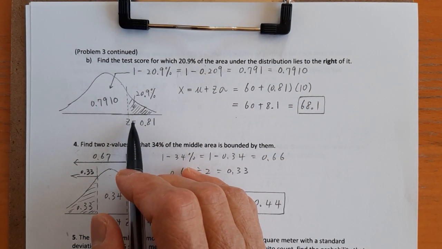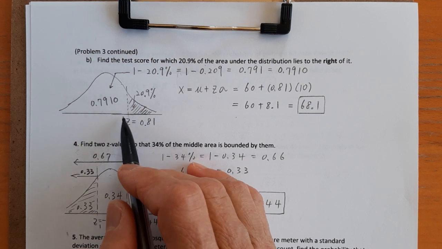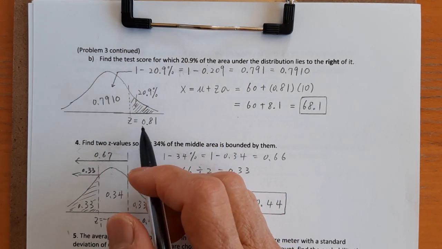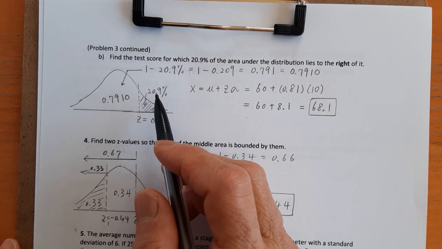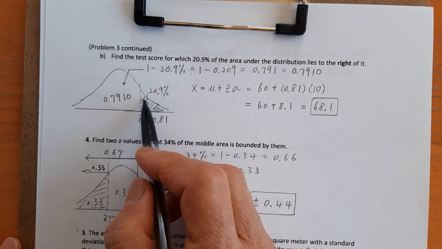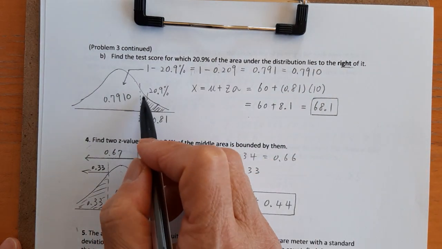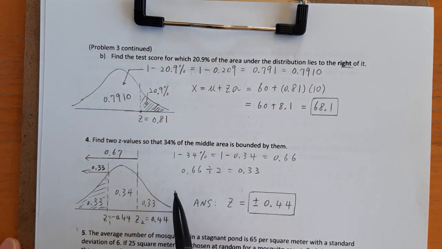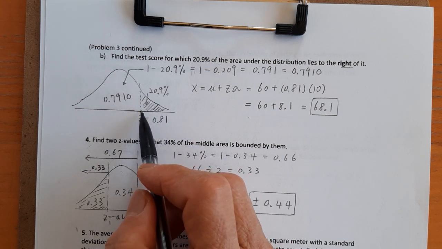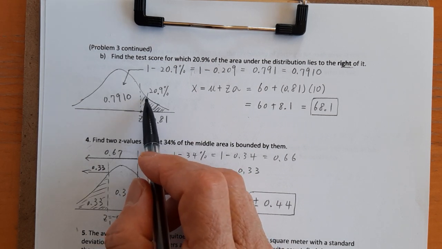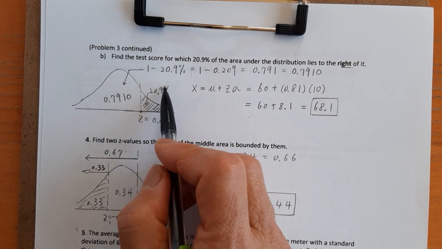Find this test score, find out x. So first of all, we need to figure out the Z-score. To the right of this Z-score, the area is 20.9%.